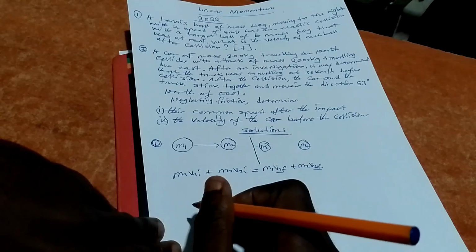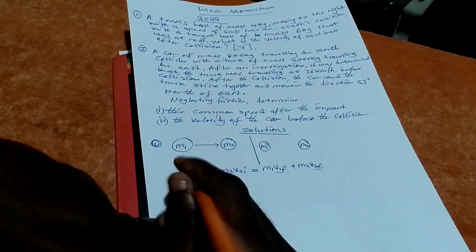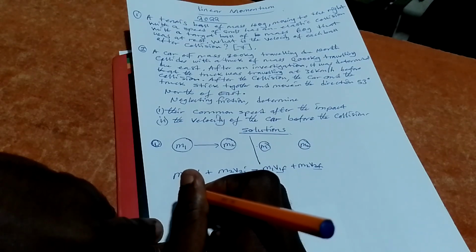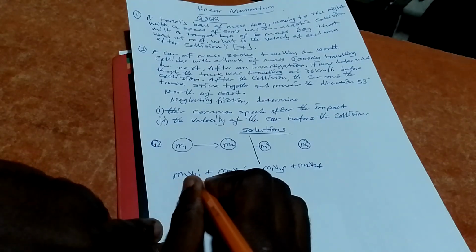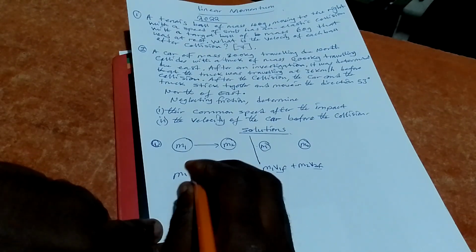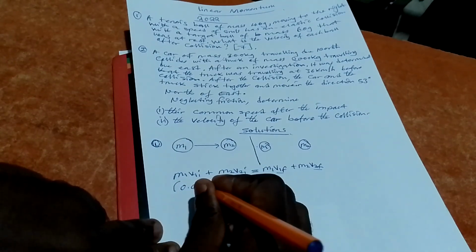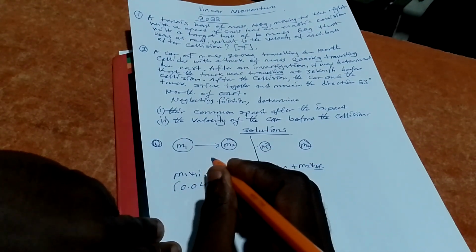So we need to take note of the masses. The mass M1 is 40 grams, so we need to convert that to kg. 40 grams converts to 0.04 kg. So we're going to have 0.04 times the initial velocity for the first ball.